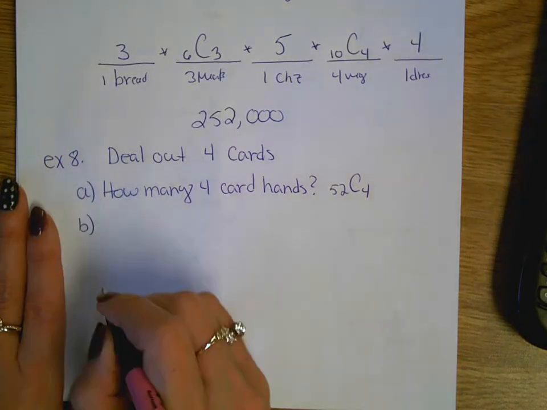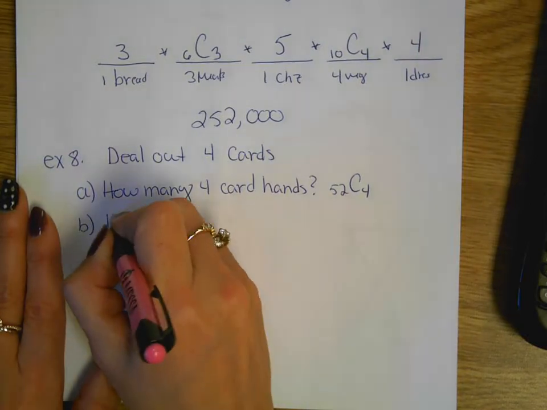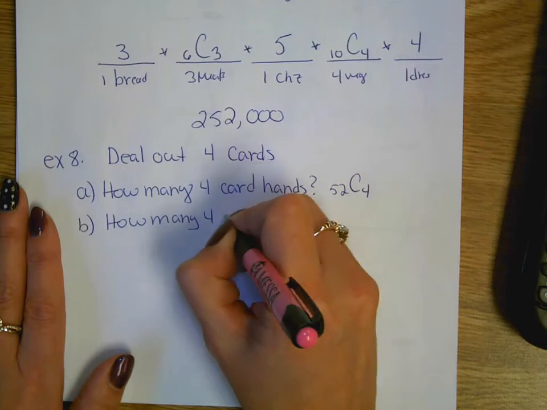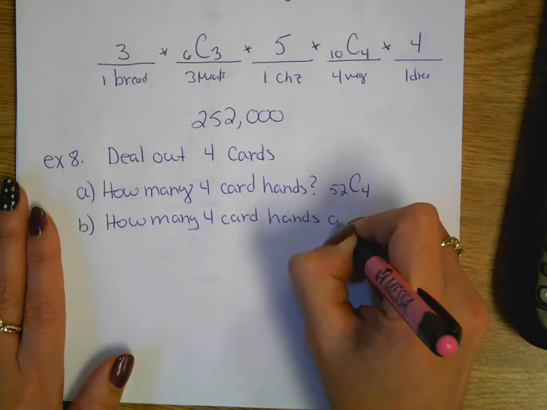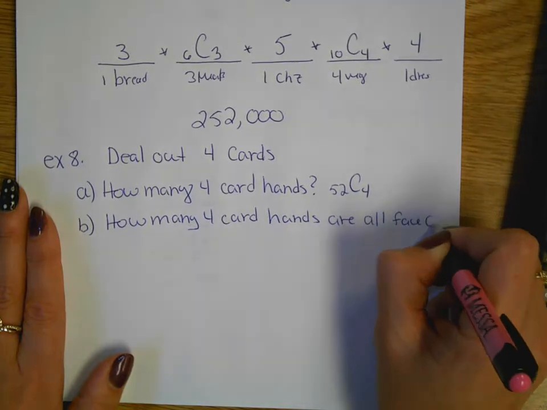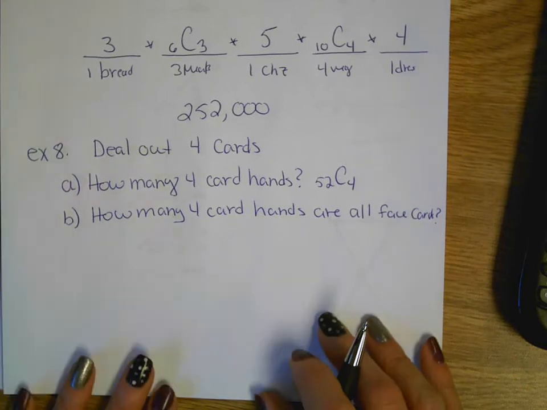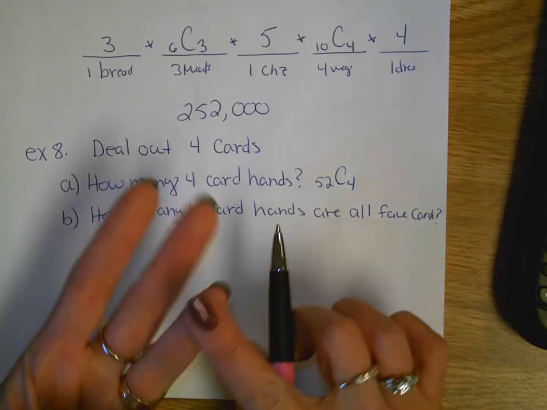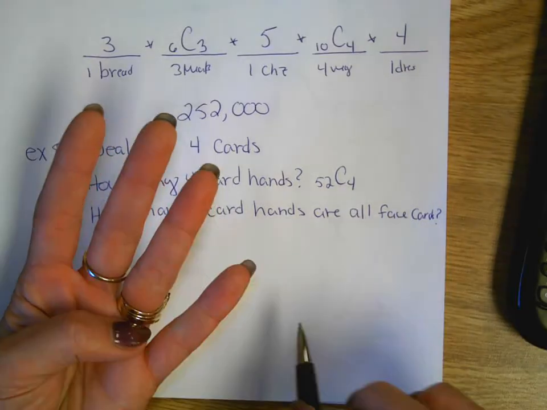Okay, next question. How many 4-card hands are all face cards? So I'm asking of all of the face cards, remember face cards actually have the face, those are your jacks, queens, and kings, how many hands exist where I get 4 cards that all have a face on them?